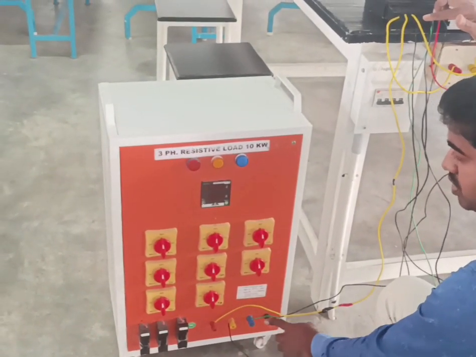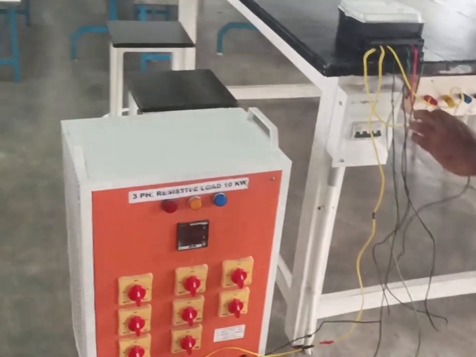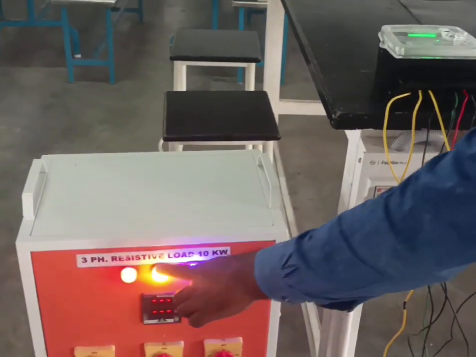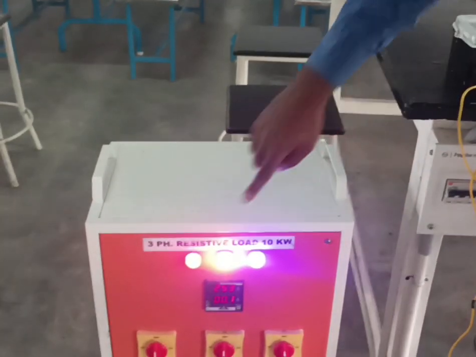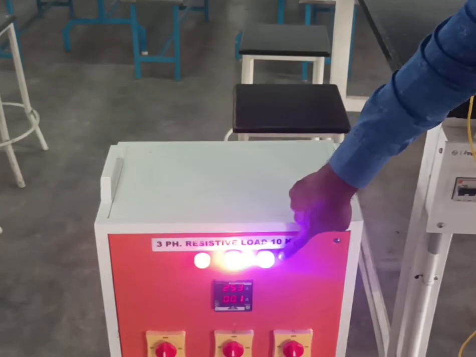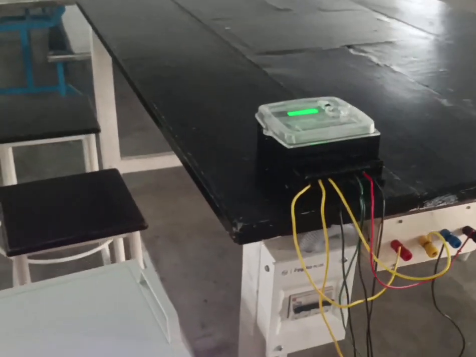Similarly for B and neutral. If all the connections are made correctly, when you switch on the MCB, the indicators will turn on: red, yellow, then blue. So now the connections are correct, that's why the 3 indicators are on.